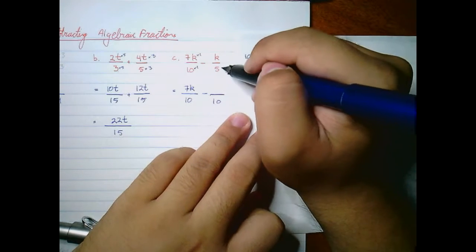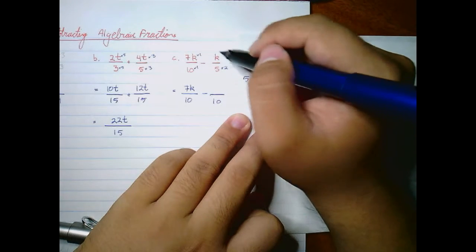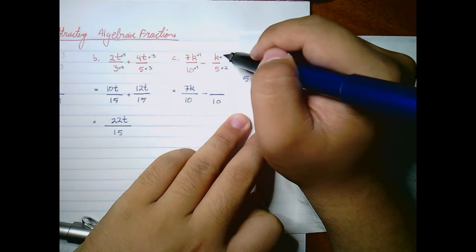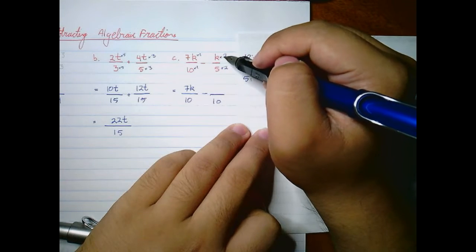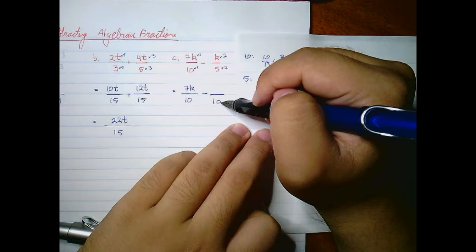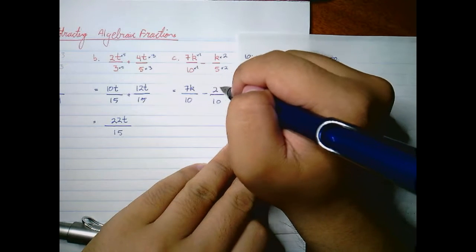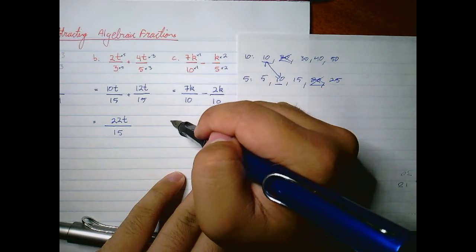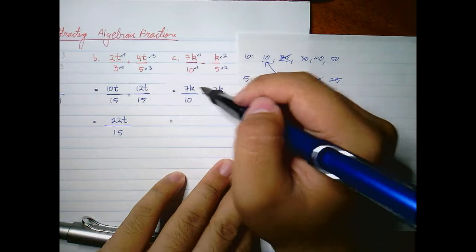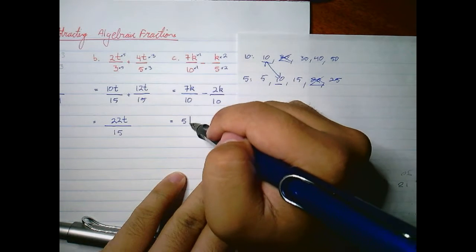Well, 5 times 2 gets me 10. So this one here will also be multiplied by 2. 5 times 2 is 10, which is good. k times 2 is 2k. 7k minus 2k, well, that's 5k.